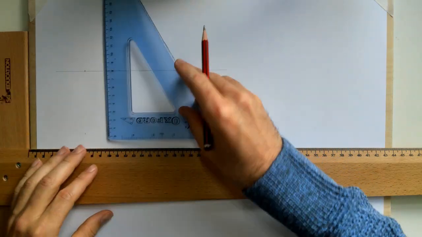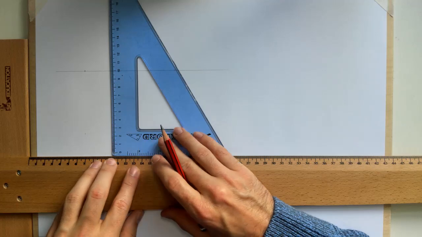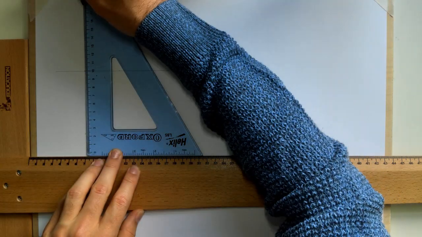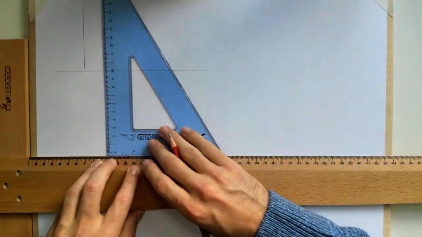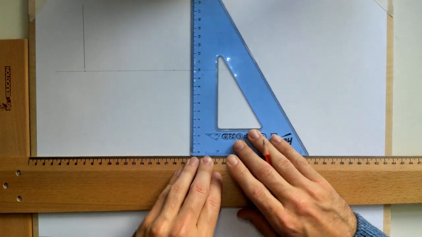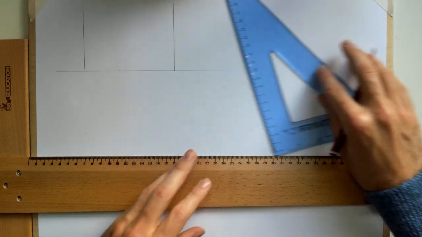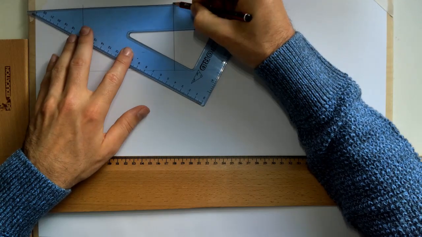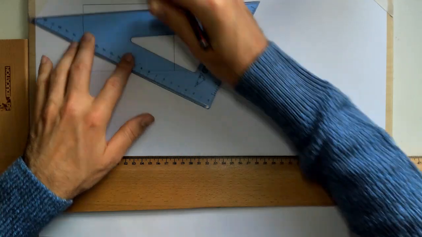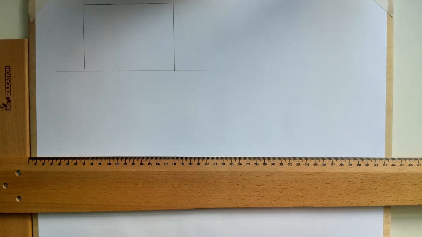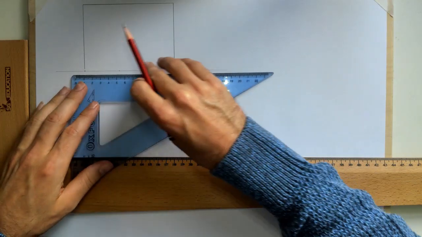And height is 80. Okay, that's the top rectangle. Then we're going to work our way down. That's going to be a hidden detail line.